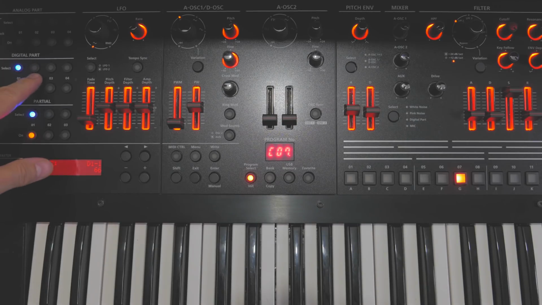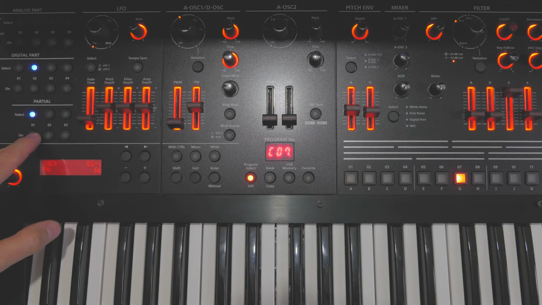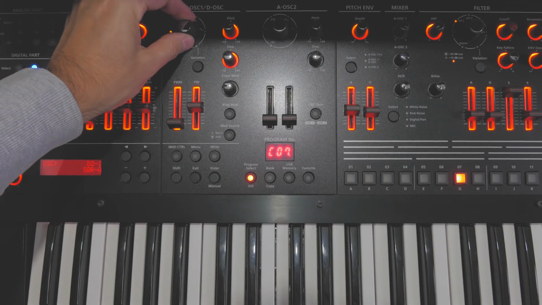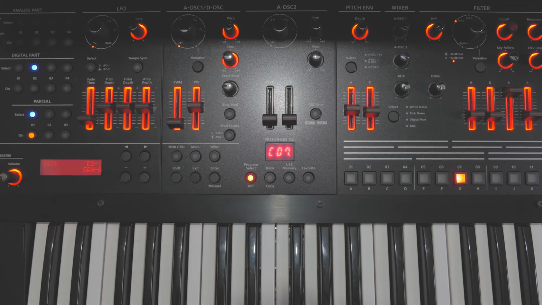Then I'm going to switch to the second digital part, and enable it. And I'm going to choose sawtooth. Now it's turned down at the moment. Let me just turn it up.